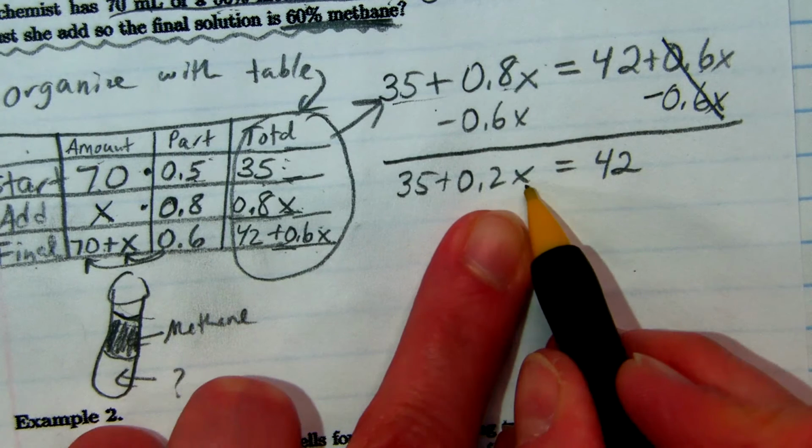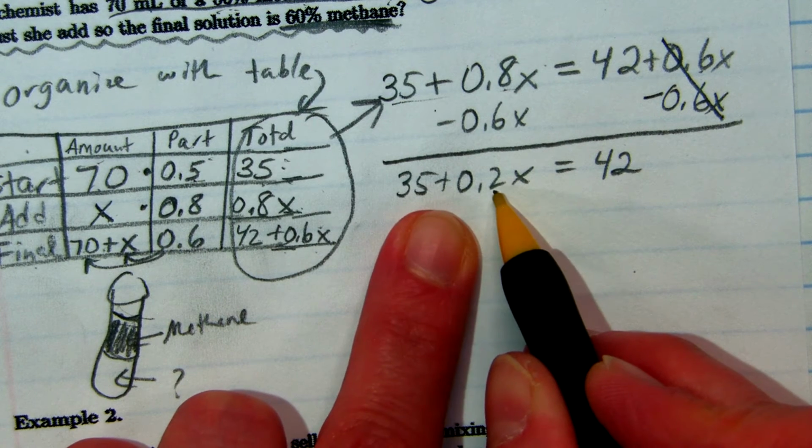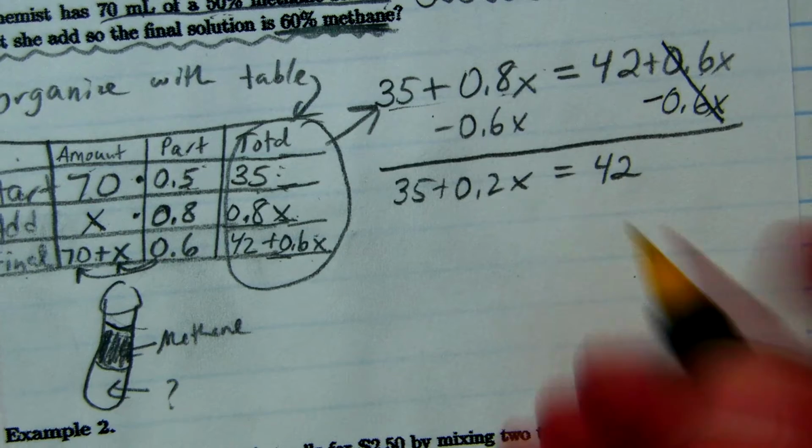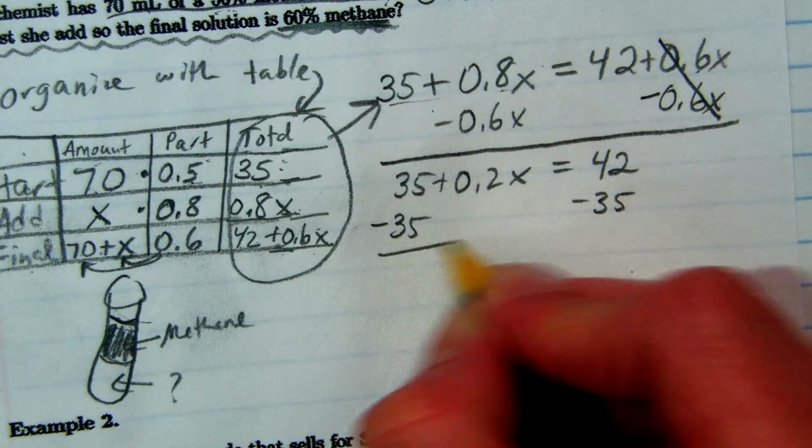Now we just have one X in the problem, we're trying to get it by itself, but I can't divide by 0.2 yet. What do I have to do first? Minus 35. Subtract the 35. Good. So subtract the 35 from both sides.